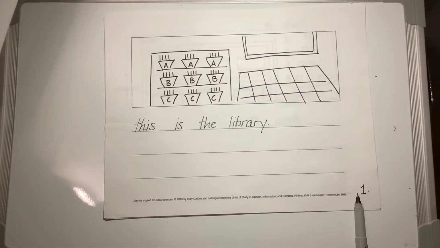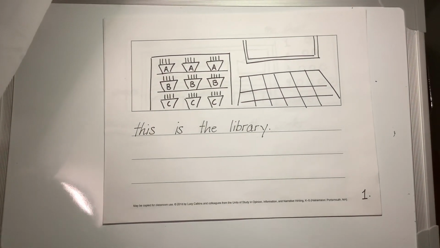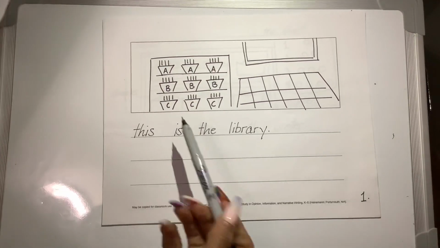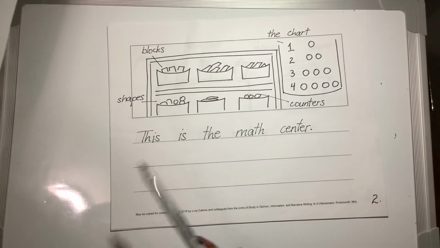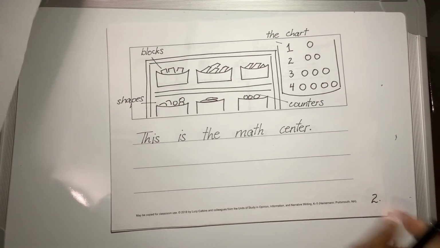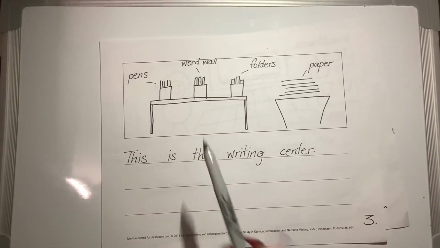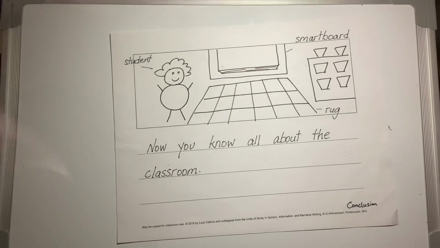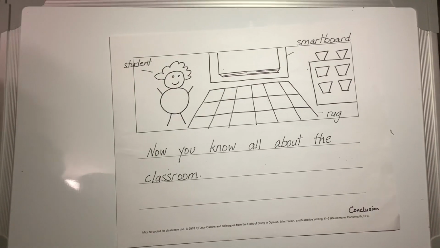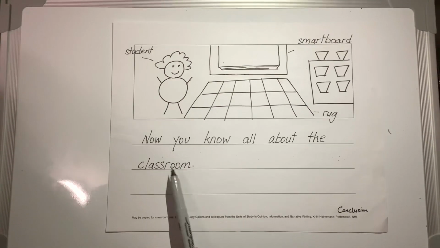Page 1. Don't forget to number your pages, because on page 1 you're going to teach the first thing. Remember, all writers, we are teaching 3 things about our topic. This is the library. Page 2. This is the math center. Page 3. This is the writing center. And then our conclusion, or our last page, we tell our readers, now you know all about the classroom.